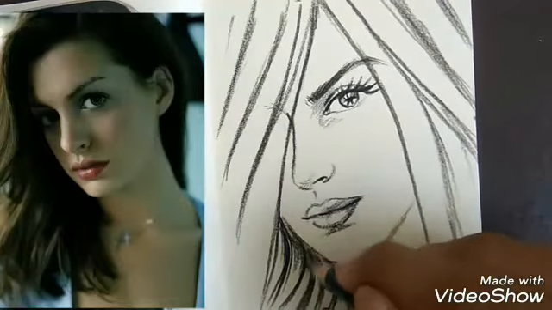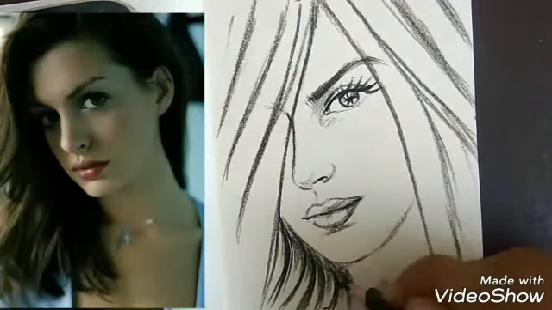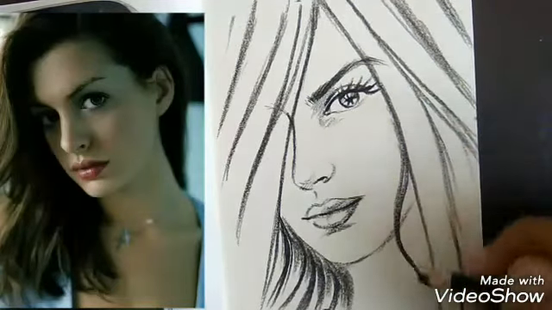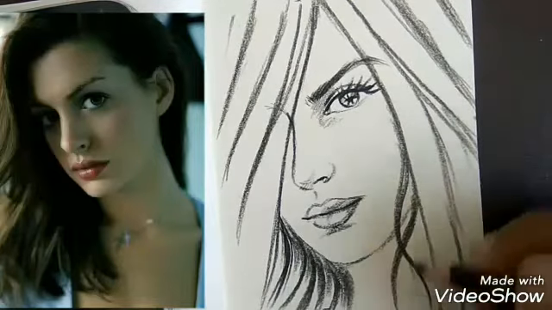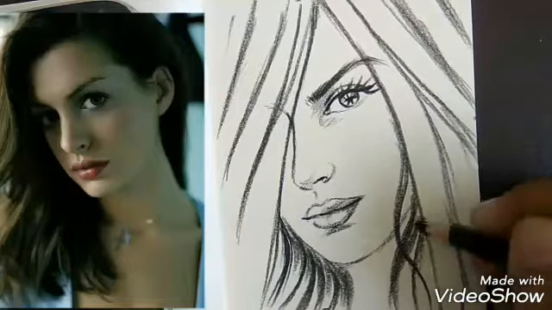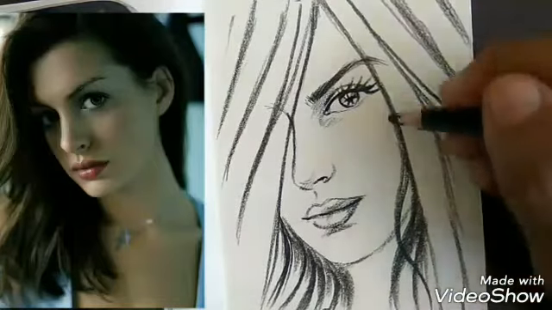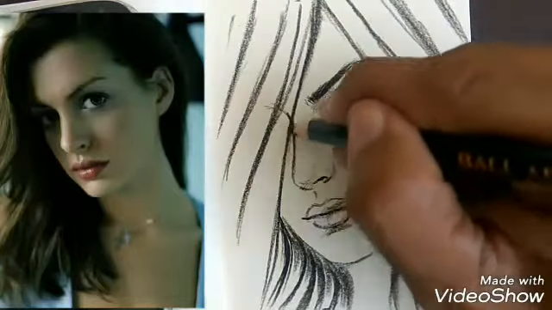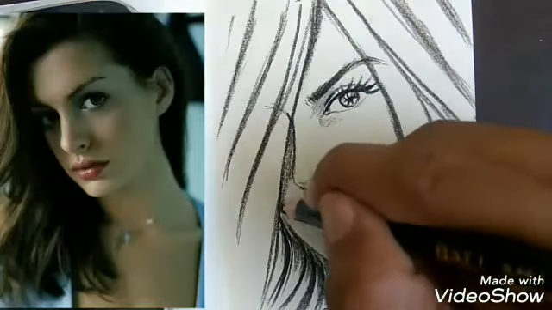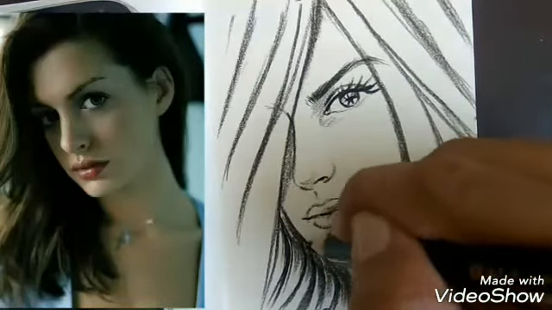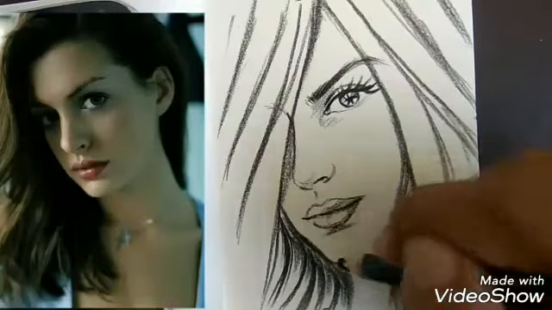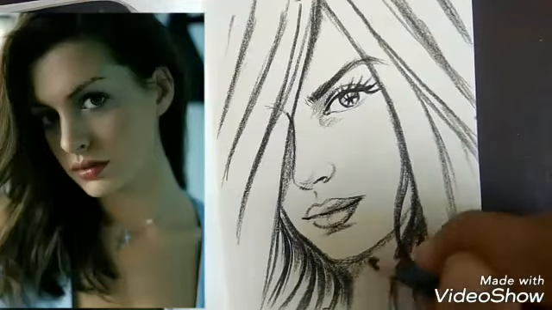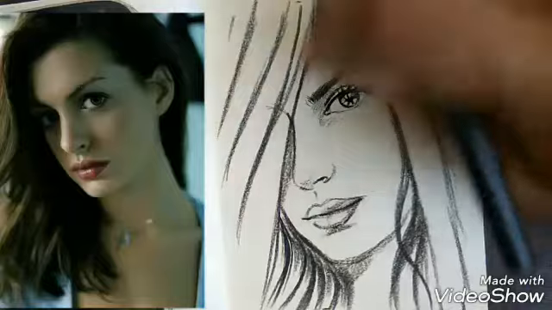It is common. There are many tutorials on my channel, so if you are a subscriber of my channel, you are used to this, because I do so many drawing tutorials. And this is the hair. I make the hair different. I try to make the face similar. If the chin is too long, I make it shorter.